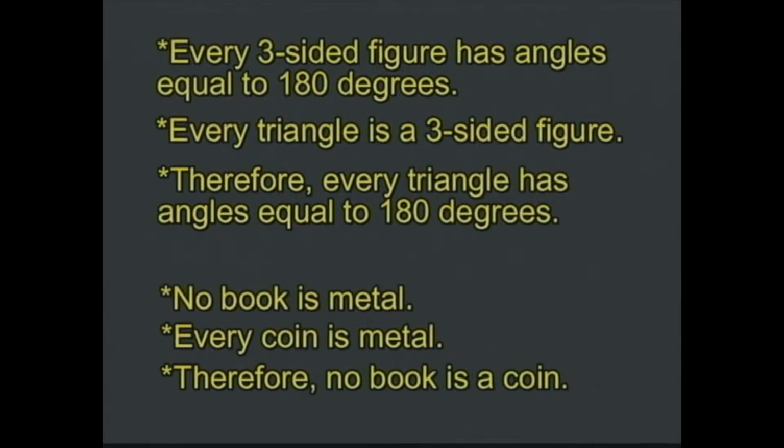The first is a perfect syllogism. All triangles have 3 sides. All 3-sided figures have 180 degrees. Therefore, all triangles have 180 degrees. It's obvious immediately when you look at that syllogism that the conclusion follows from the premises. But the other syllogism is not so clear. It says that no book is metal, every coin is metal, therefore no book is a coin.